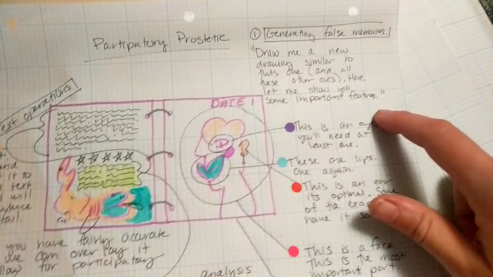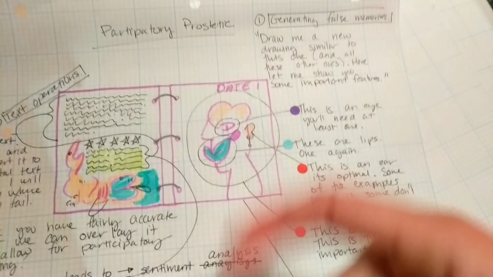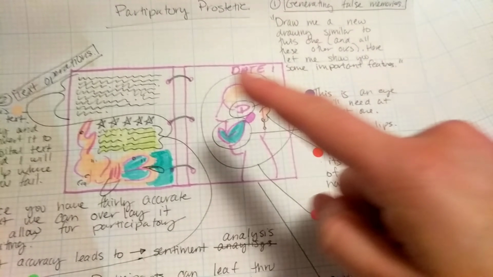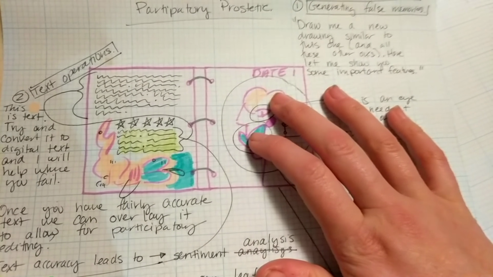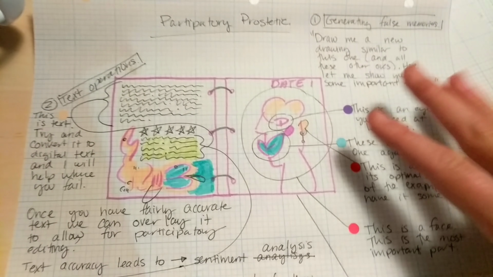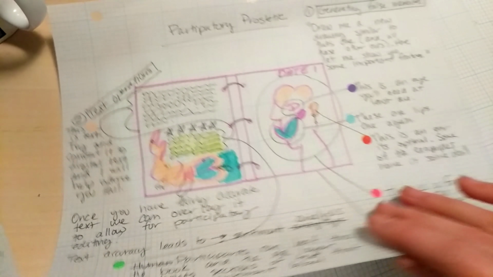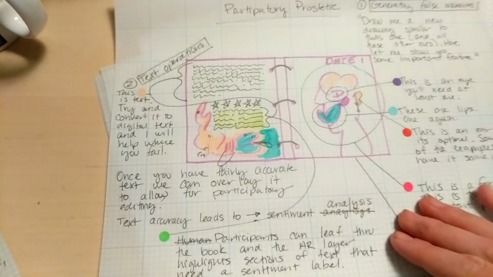Let me show you some important features by using a thing to be like, this is an eye, this is lips, this is an ear. The ear is kind of optional, but all the drawings need a face. So yeah, that's sort of my first steps. I don't actually know what this looks like yet, but I'm getting there. It's been very slow, so slow.